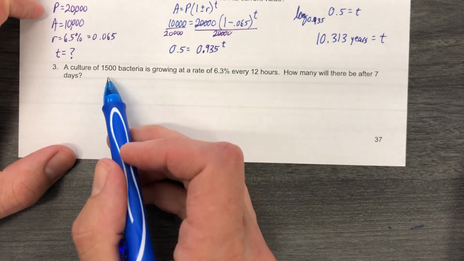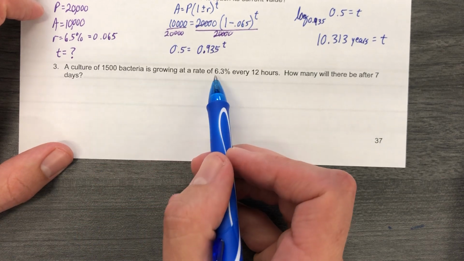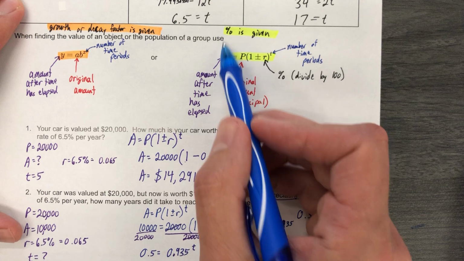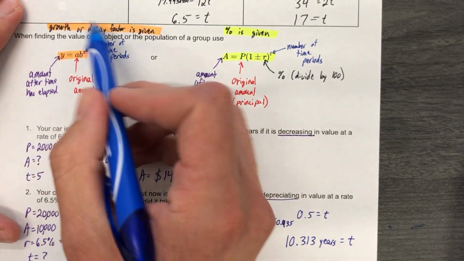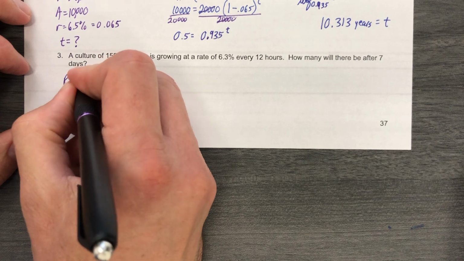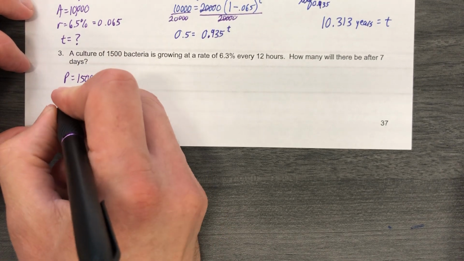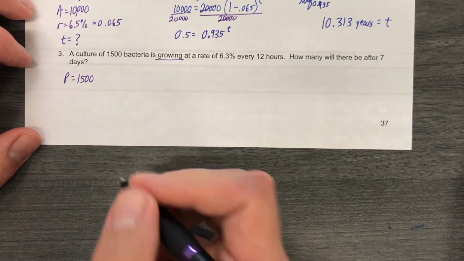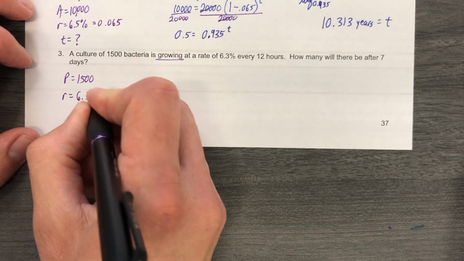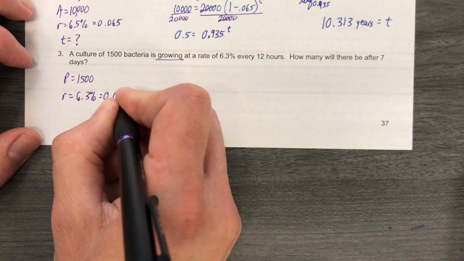Okay, now things get a little bit tricky. A culture of 1,500 bacteria is growing at a rate of 6.3%. Oh, they gave me a percent. How nice for them. So far, we've just been staying in this territory. We haven't gone over here. So let's start writing. The original amount is 1,500. Growing, good to know, at a rate of 6.3%. And that is 0.063.